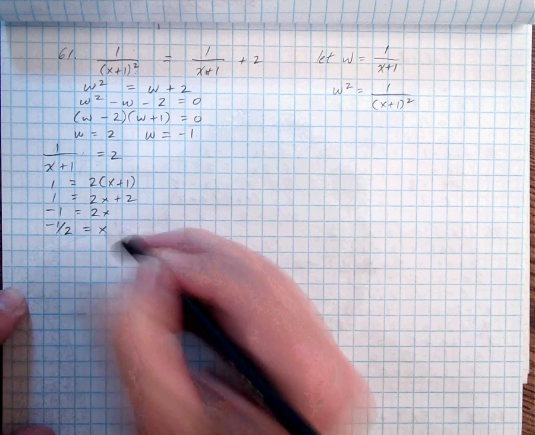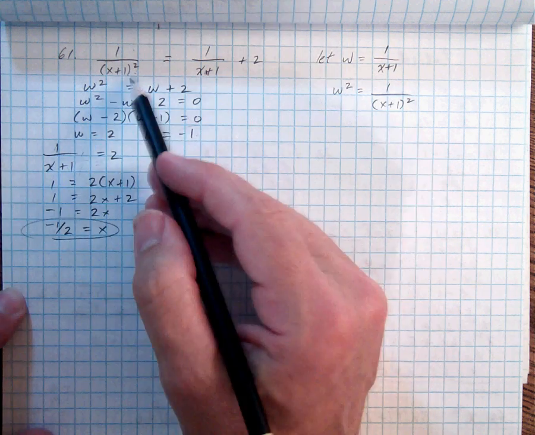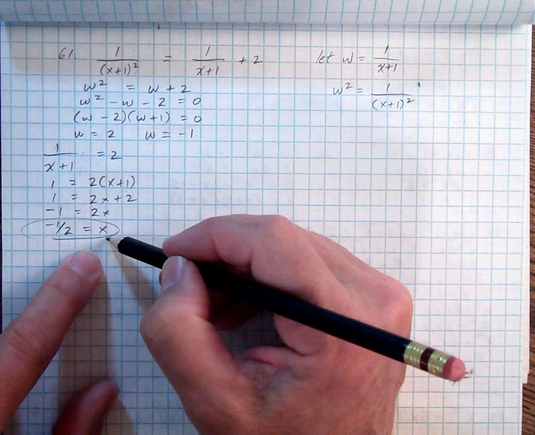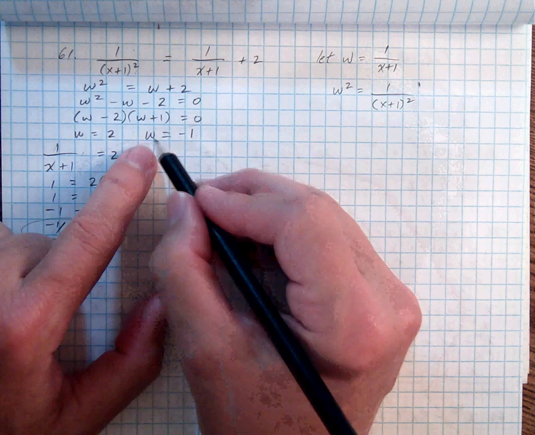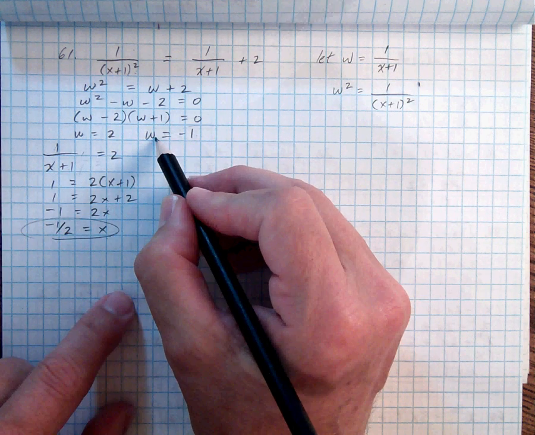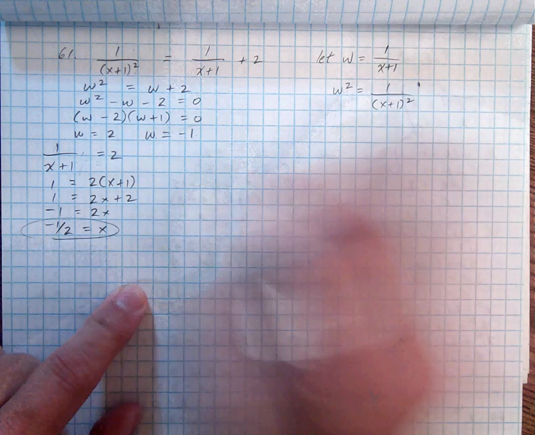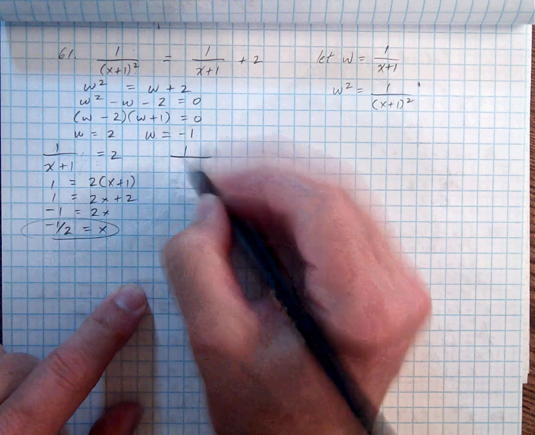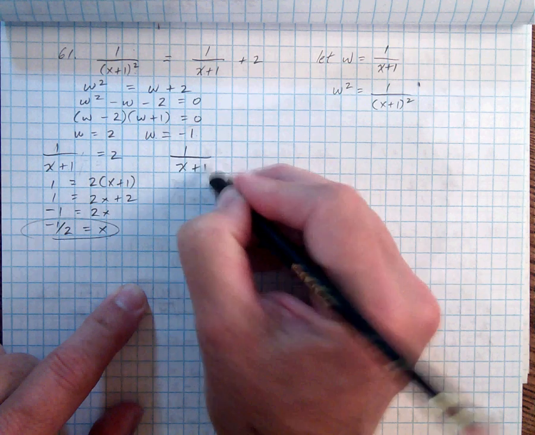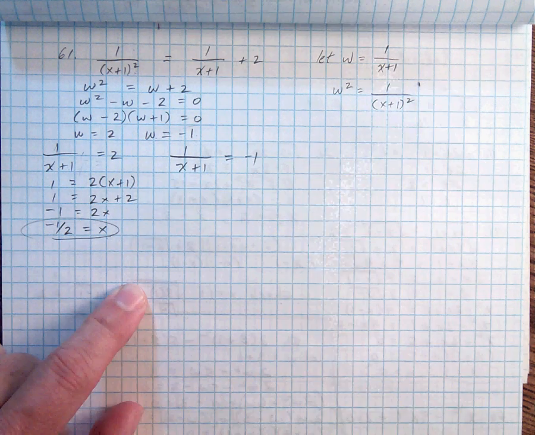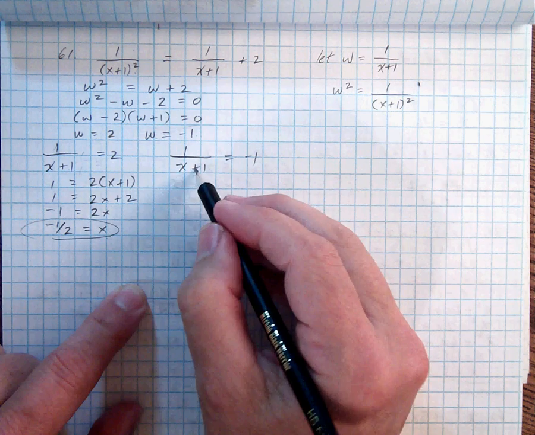Alright. There doesn't seem to be a problem with the negative 1/2. Now, w equals negative 1. So remember, w is that, so 1 over x plus 1 is negative 1. Then I multiply both sides by x plus 1.